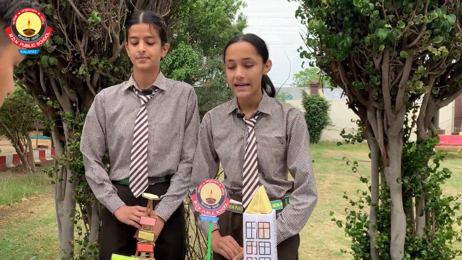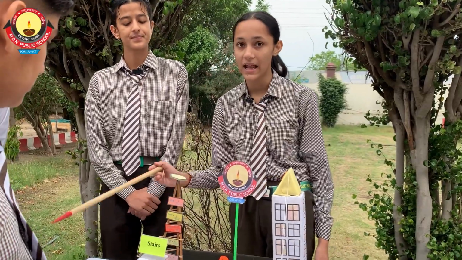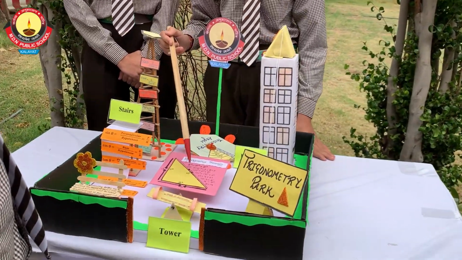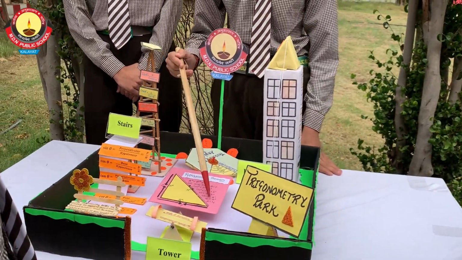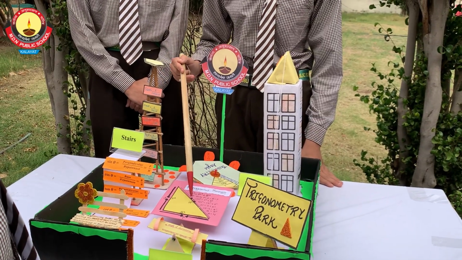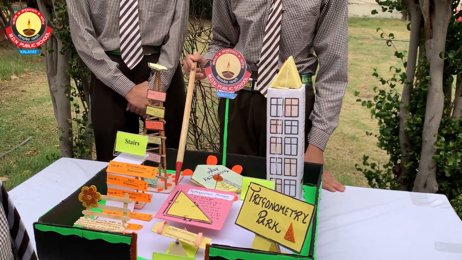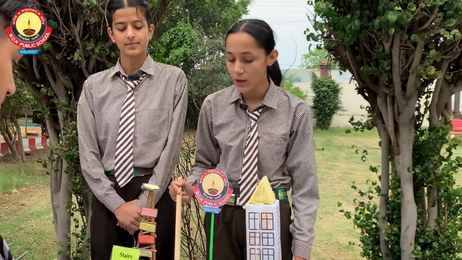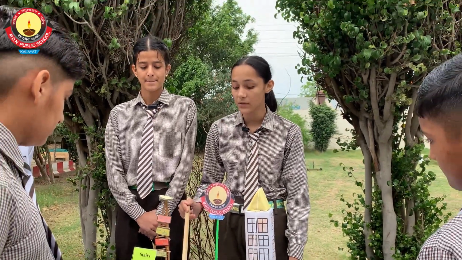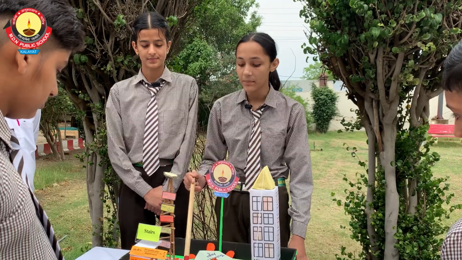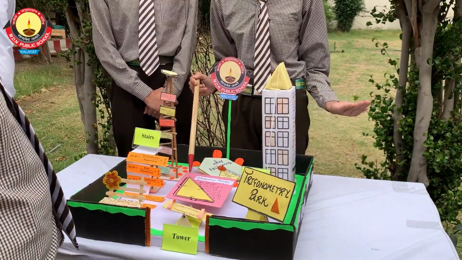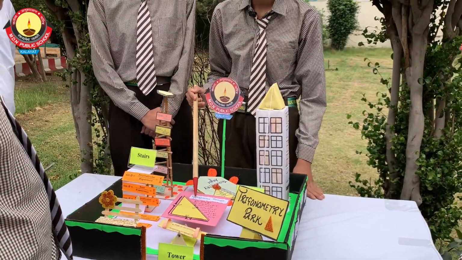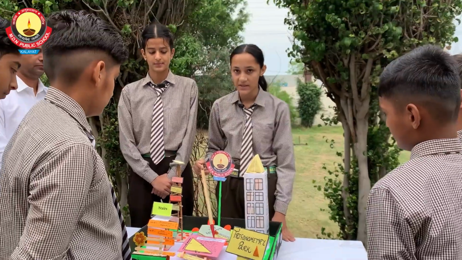Now let us understand the Pythagoras theorem with the help of this diagram. As we can see, here we have a right angle triangle in which we have three sides. This one is the hypotenuse, this one is the perpendicular and this one is the base. The Pythagoras theorem states that the square of the hypotenuse is equal to the sum of squares of the other two sides, base and perpendicular. So the relationship can be expressed as h square is equal to p square plus b square.